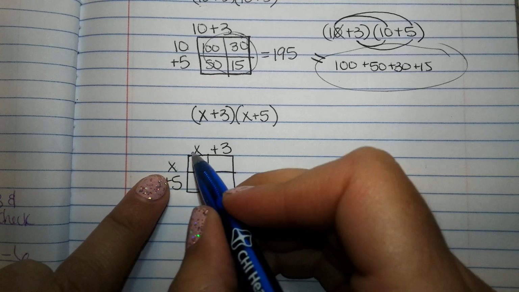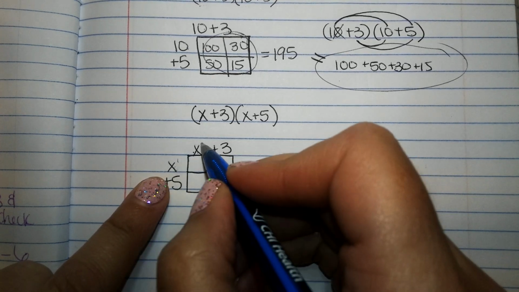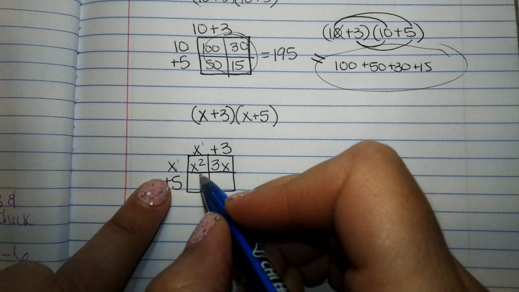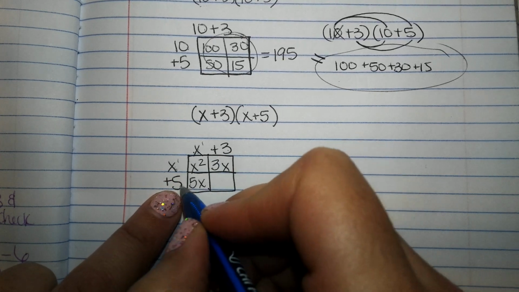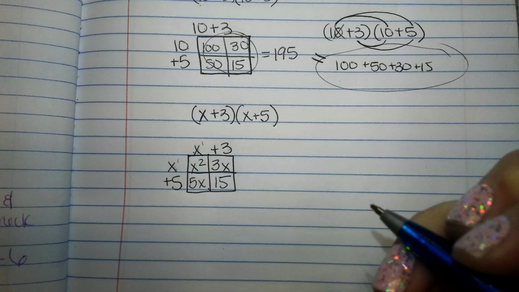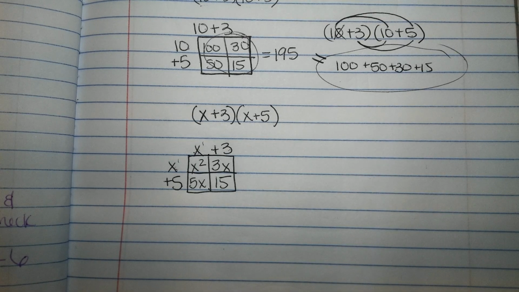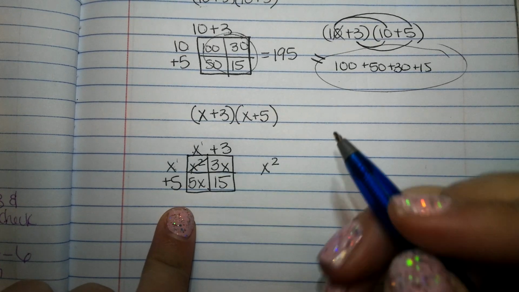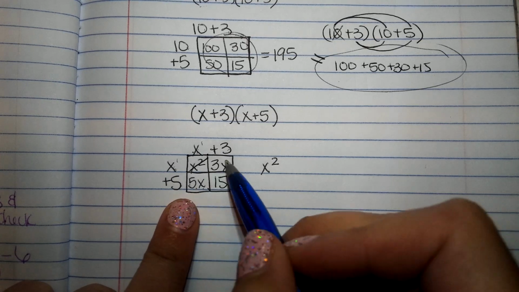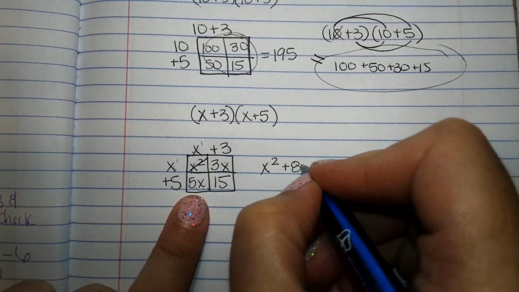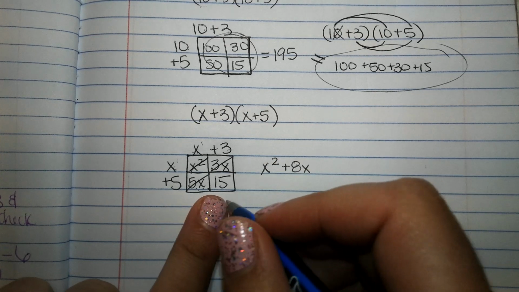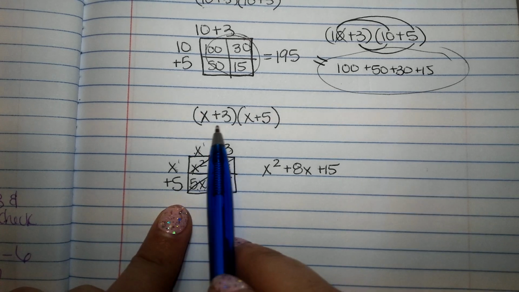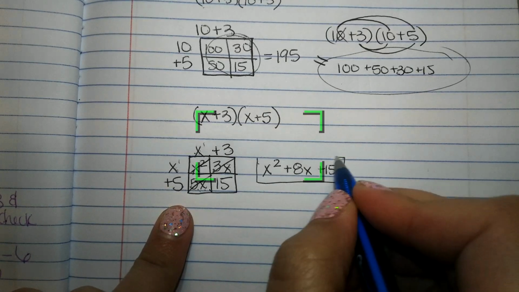x times x, anytime you're multiplying, we have to add their exponents. Now there's little ones on both of those. So x times x is x squared. x times 3 is 3x. 5 times x is 5x. 5 times 3 is 15. Now if we're looking at combining like terms, we're going to start with our highest exponent. We have an x squared. That's the only x squared. Now I look at my x's. I've got a 3x and a 5x. 3x and 5x is 8x. And then we can use our final number, which is just a positive 15. So when I'm multiplying x plus 3 times x plus 5, we get x squared plus 8x plus 15.